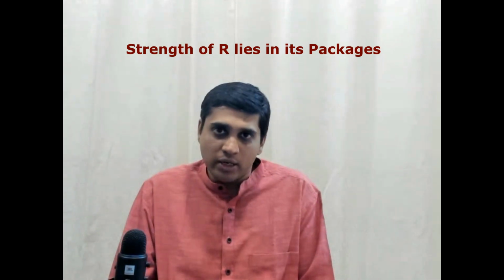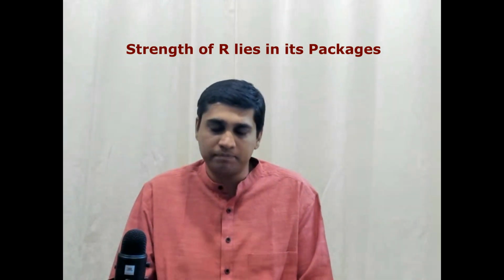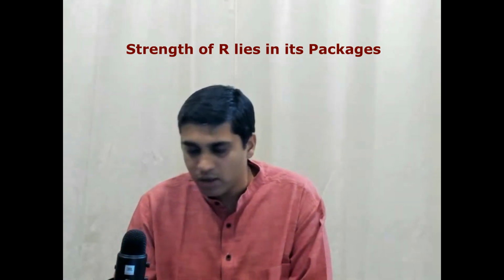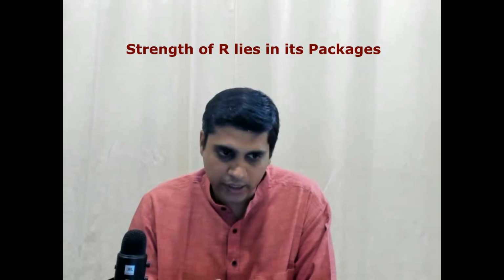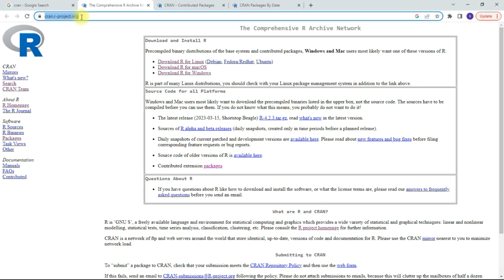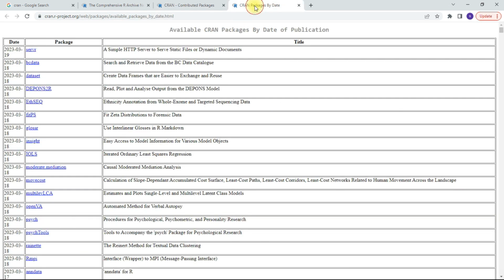Now let us see how we can install packages in R. I have opened the CRAN website. It's the same website that hosts R, and here you can see the packages. Go to the packages, go to the table of available packages, and it will give you the entire list of packages that have been released by the R community.